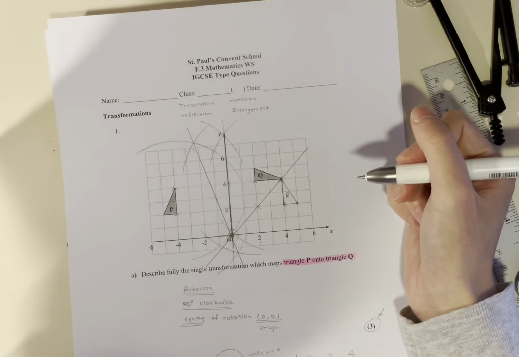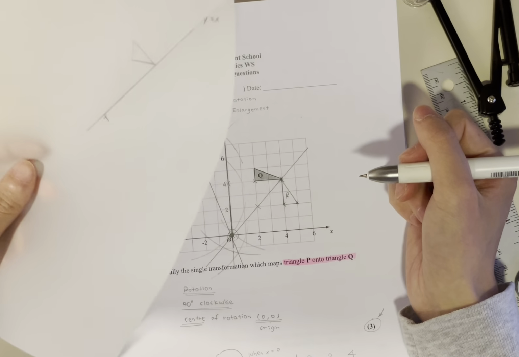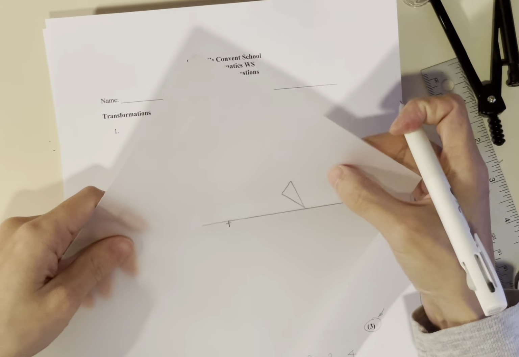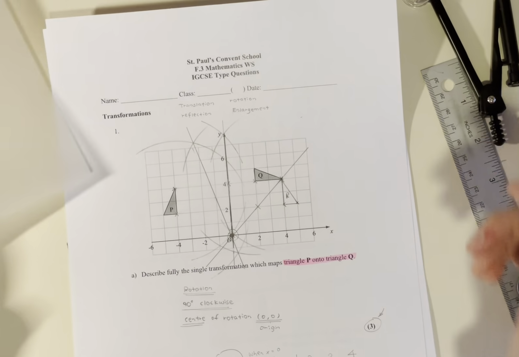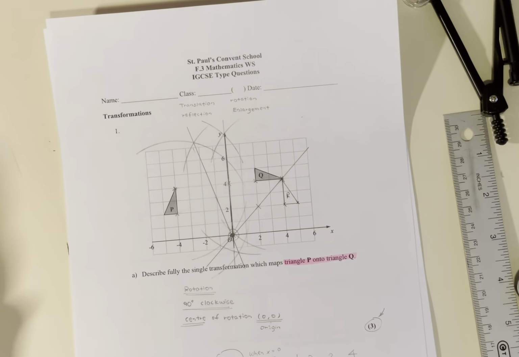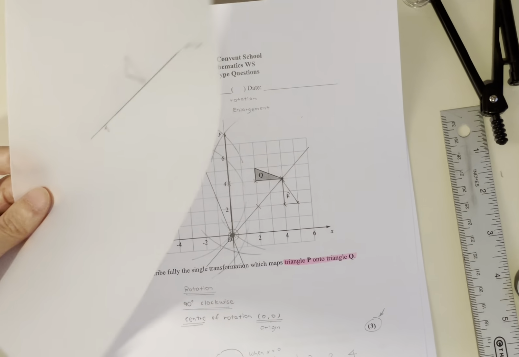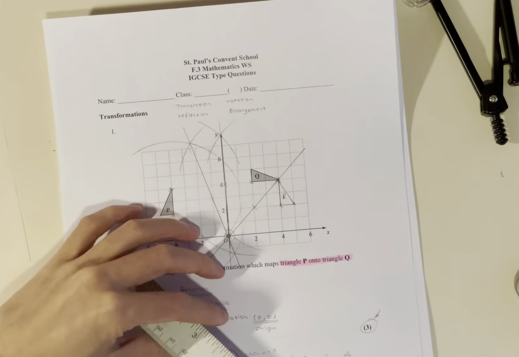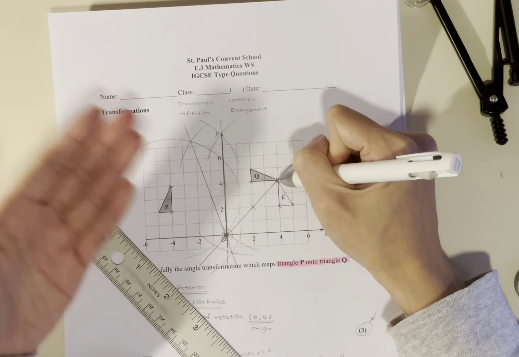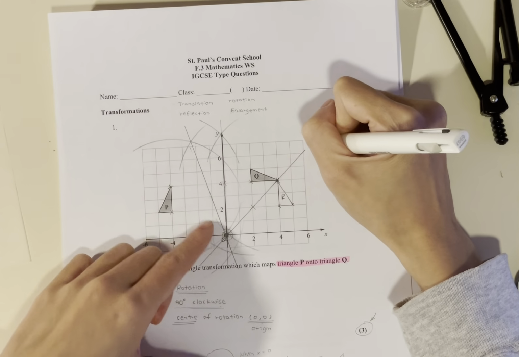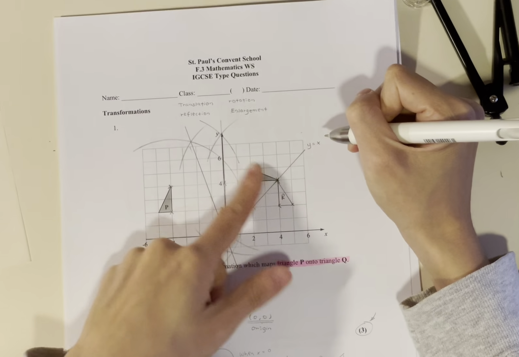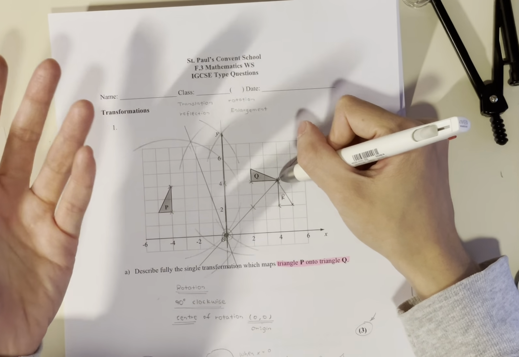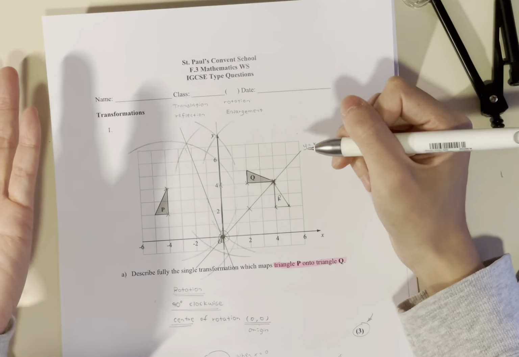So you can use a tracing paper for reflection as well. So some of you say, I don't like to use tracing paper. What do I do? For reflection, tracing paper is mainly used when you draw your rotations. So for reflections, if you don't use tracing paper, it's fine. So look at this point, how far it is from this line, y equals x. How far is this from this line? So it is basically on the line. So when you reflect it, it is on the line as well.